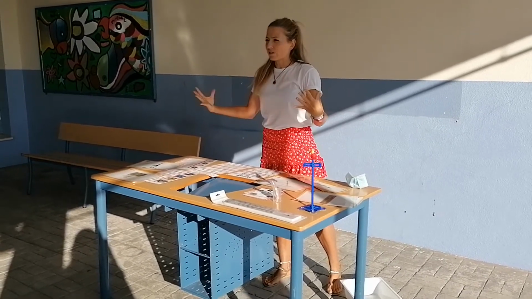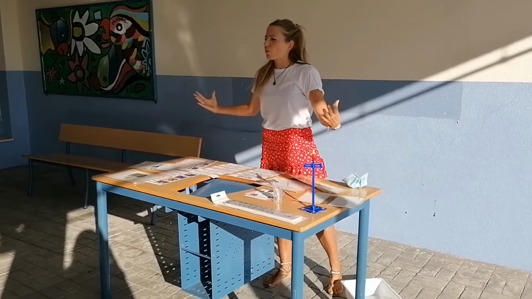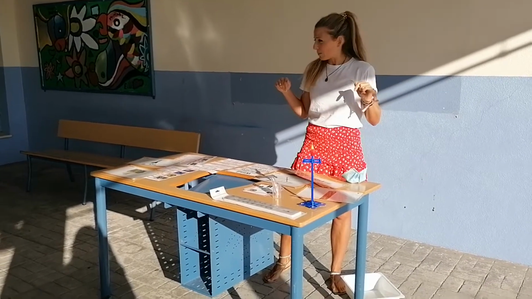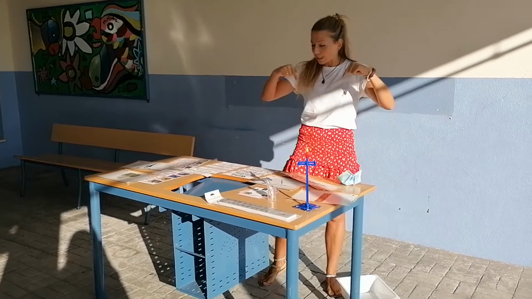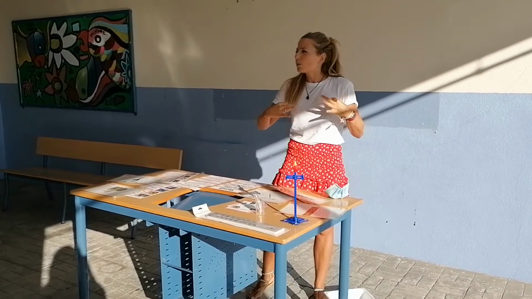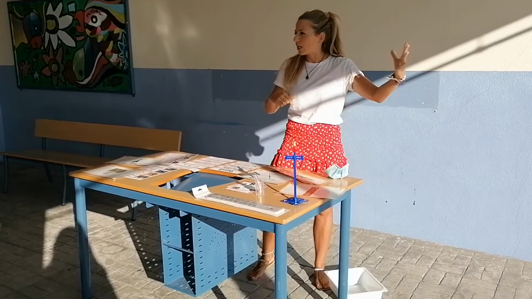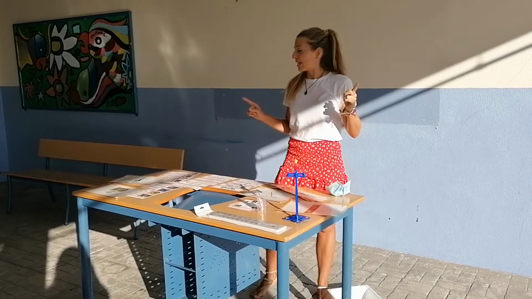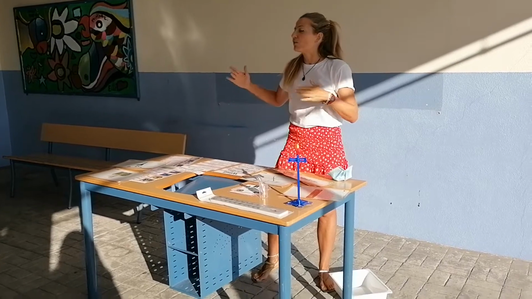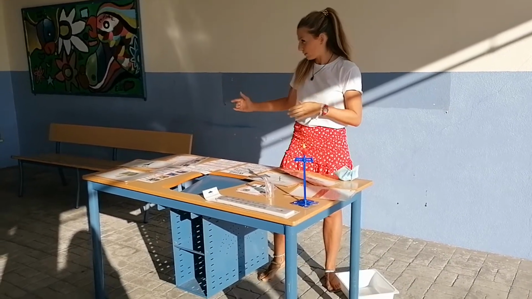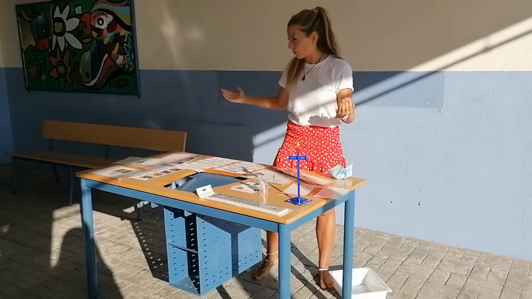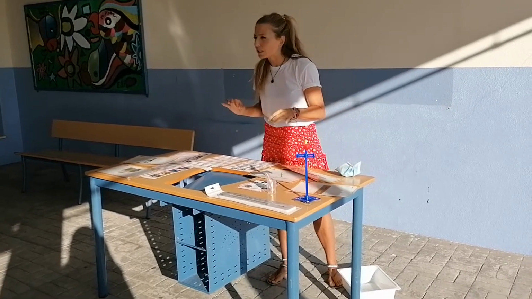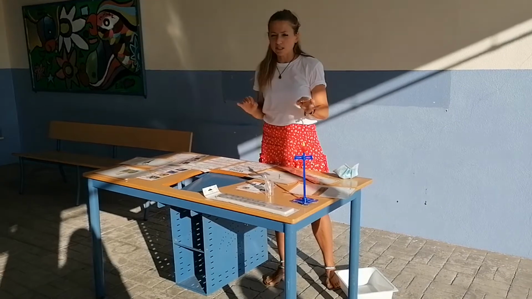So, when we talk about the weather, what's the weather? The weather is the state of the atmosphere at a particular time, at a particular place. For example, here, now in San Pedro. It's sunny, it's hot. It's not the same weather as in Valladolid, or in Dominican Republic. So we have different weathers depending on where you are, okay? In the North Pole, we have another weather. So what's the weather? Let's say it again. It's the state of the atmosphere at a particular time at a particular place.